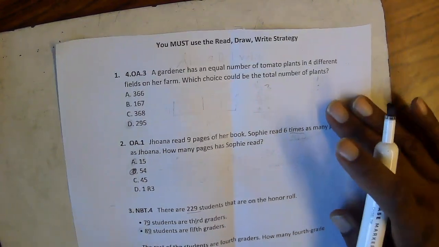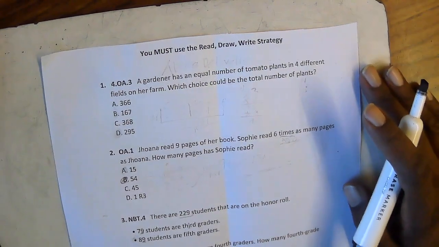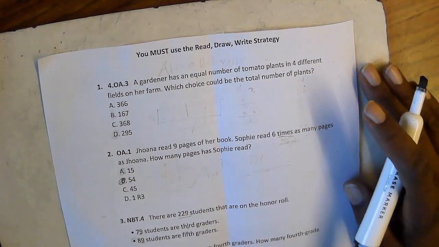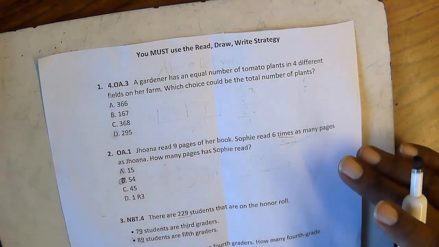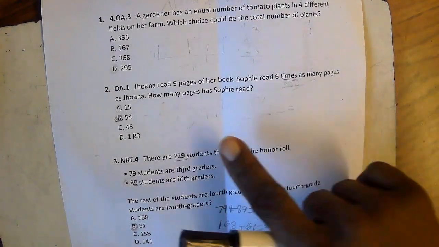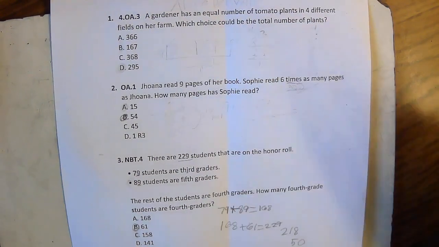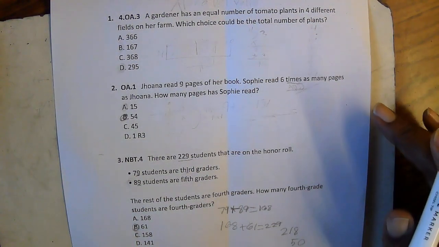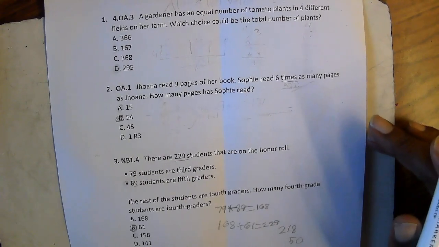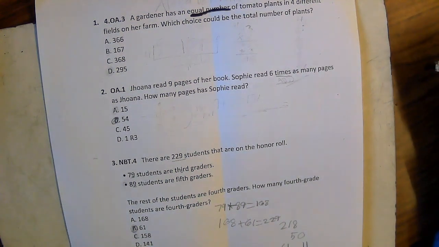So here it says, a gardener has an equal number of tomato plants in 4 different fields on his farm. Which choice could be the total number of plants? Okay, so I notice here I only see one digit in the whole problem, and that's 4. So I need to decide, am I multiplying or dividing this? I see equal numbers of plants, 4 different fields. Which choice could be the total of plants?